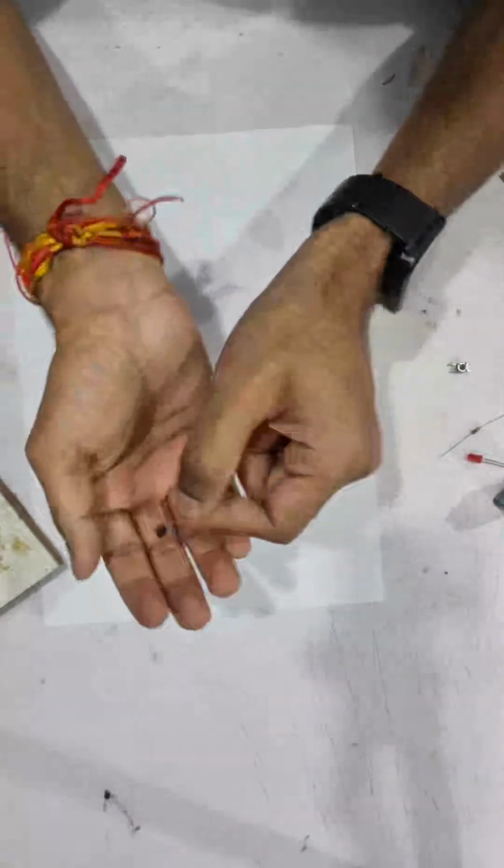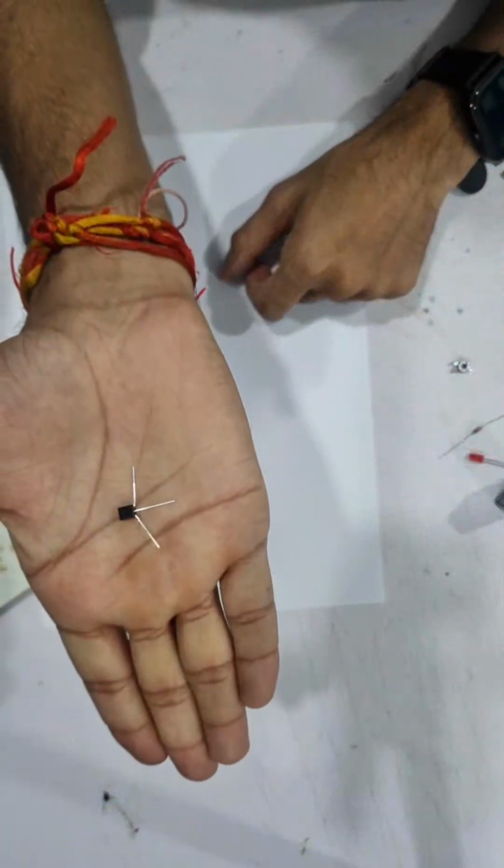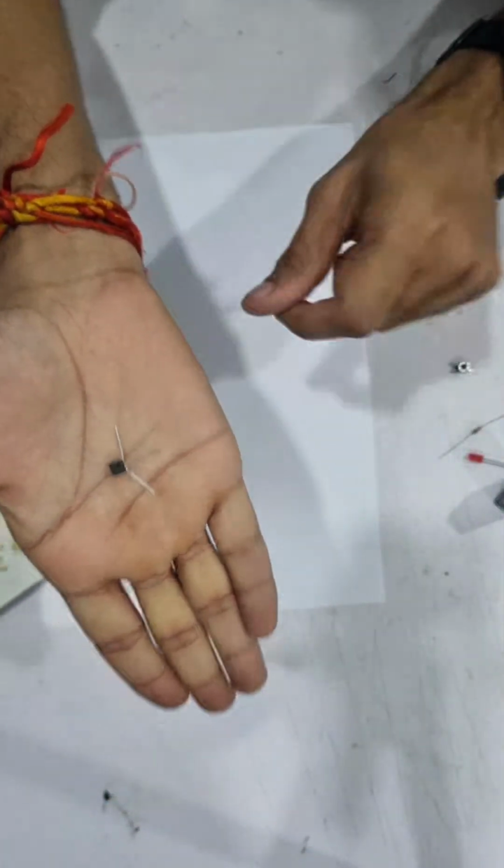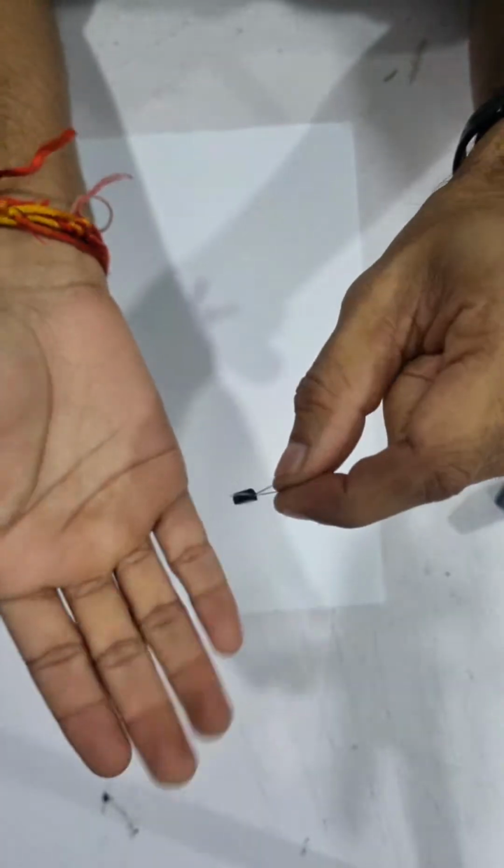Okay, sorry for the delay. So this is the transistor I was talking about. This is the BC547 NPN transistor. So we will be using this for creating the circuit.